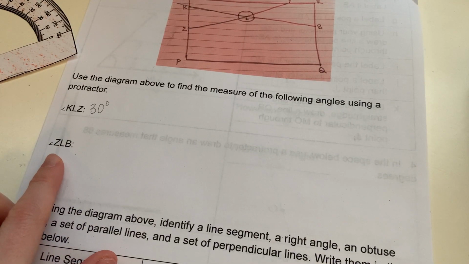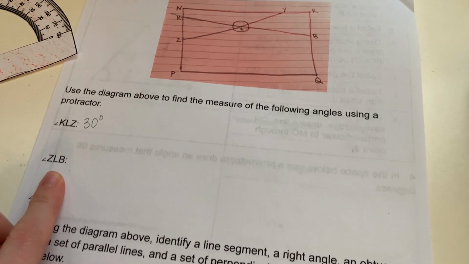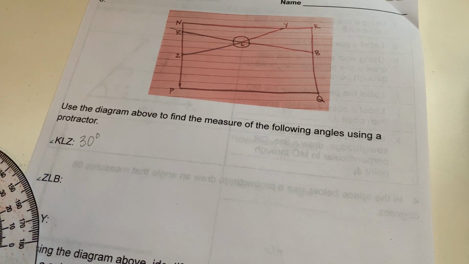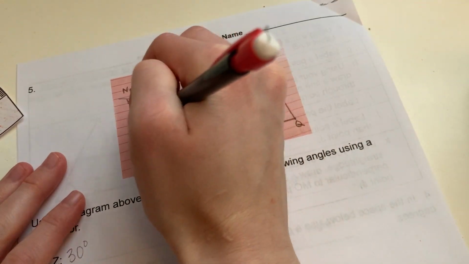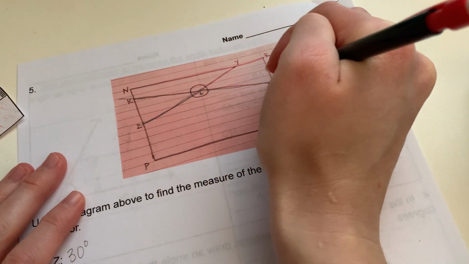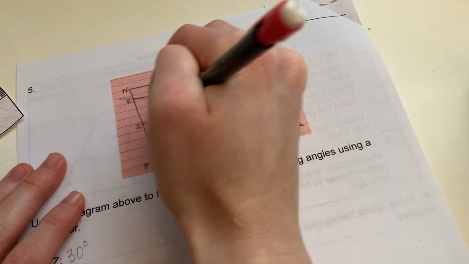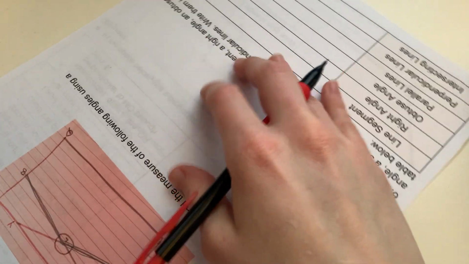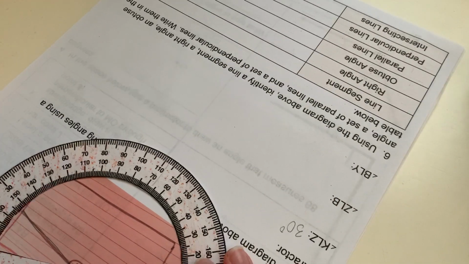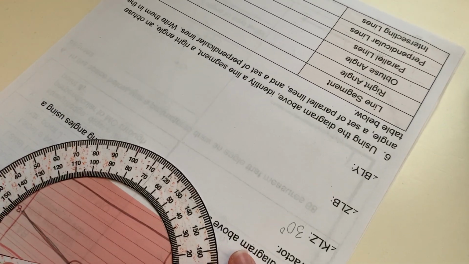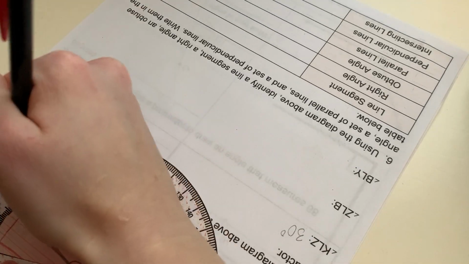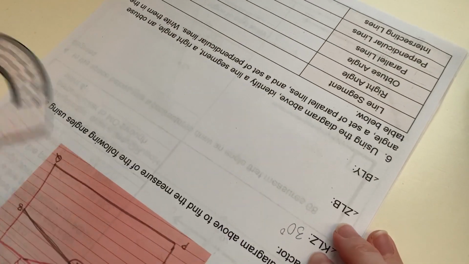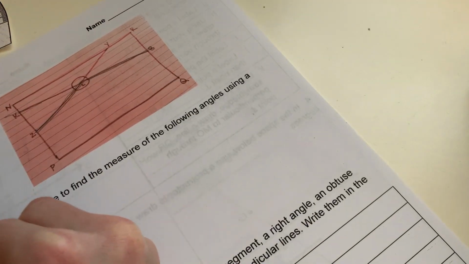All right, let's look at angle ZLB. Go ahead and measure that one on your own. All right, so you have angle ZLB. So let's go ahead and measure that one. So I'm going to find a straight edge on the angle. I'm going to line it up right where L is. And when I look at that, well, it's lining up at 150. So I'm going to say it's 150 degrees.